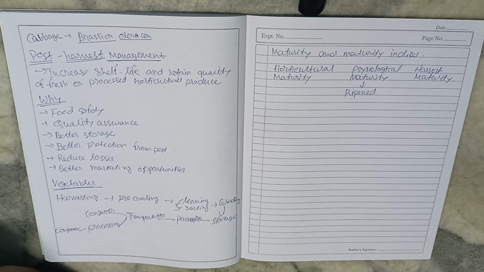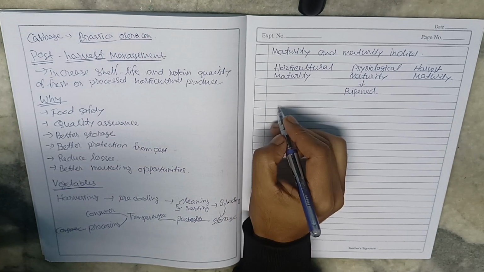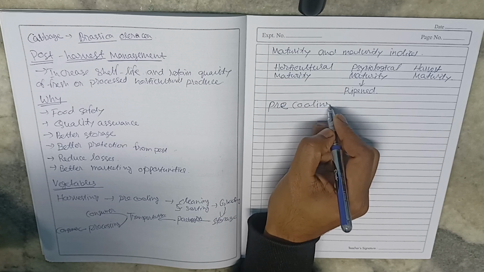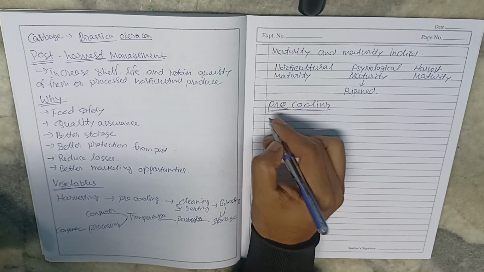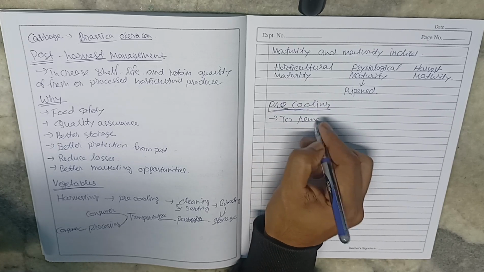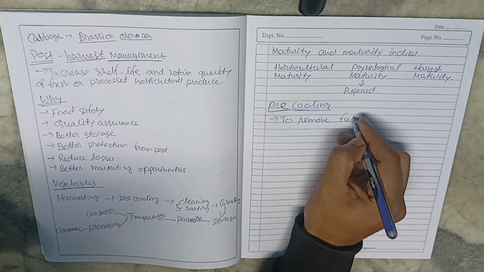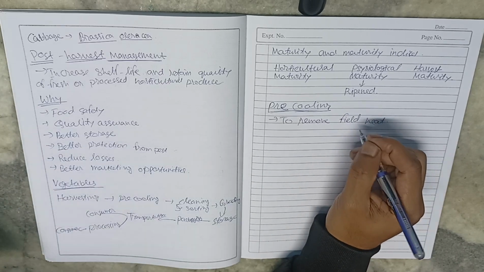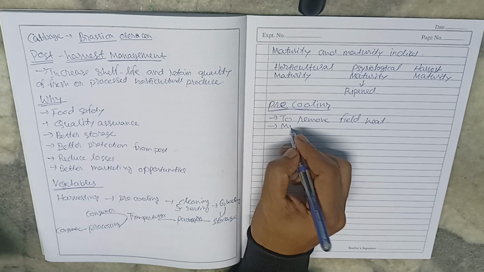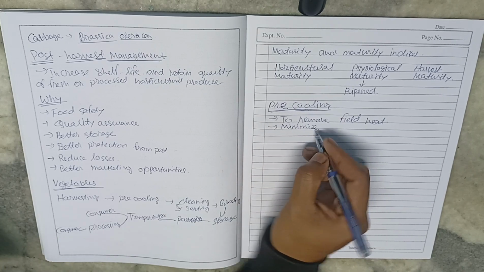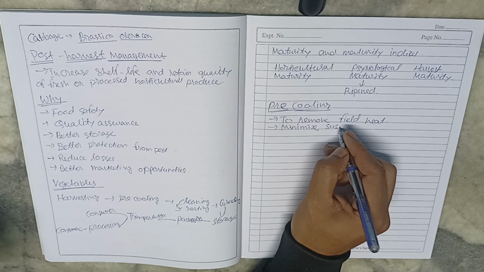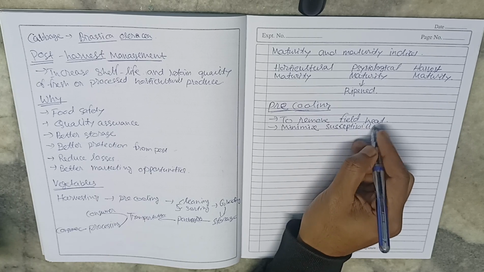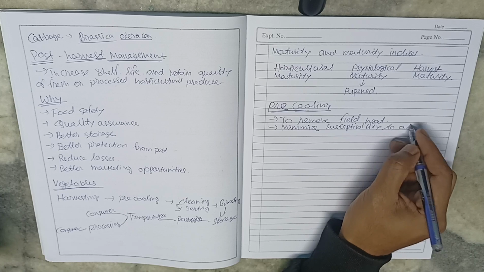Now we have the pre-cooling process. After harvesting, we go for pre-cooling. Why is pre-cooling done? To remove the field heat. Whatever heat is still present in the commodity, or you can say the fruit, from the field has to be removed first, so that whatever germs, bacteria or fungi were growing on it, or were about to grow in those warm conditions, that growth will stop. So that heat has to be removed.